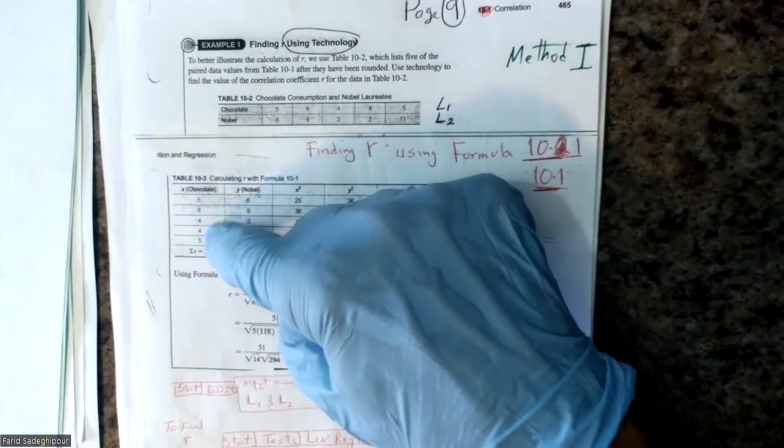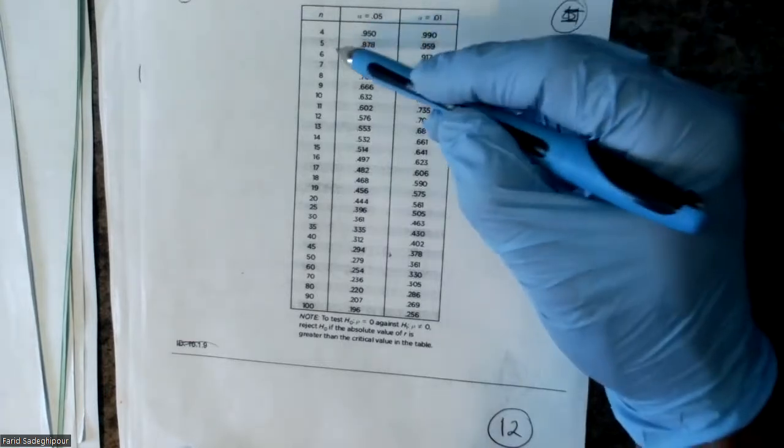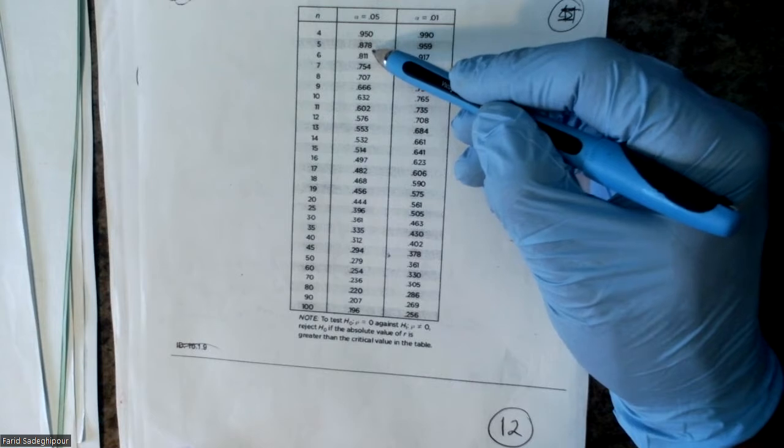We have 1, 2, 3, 4, 5 pairs, right? We have 5 pairs. If your n value is 5 pairs, and we normally use alpha 0.05, you should have at least 0.878.